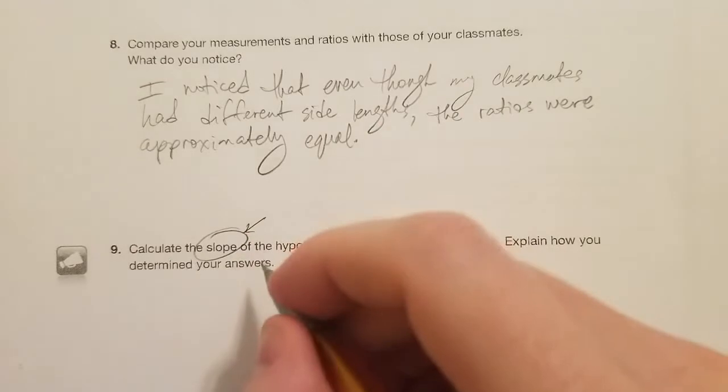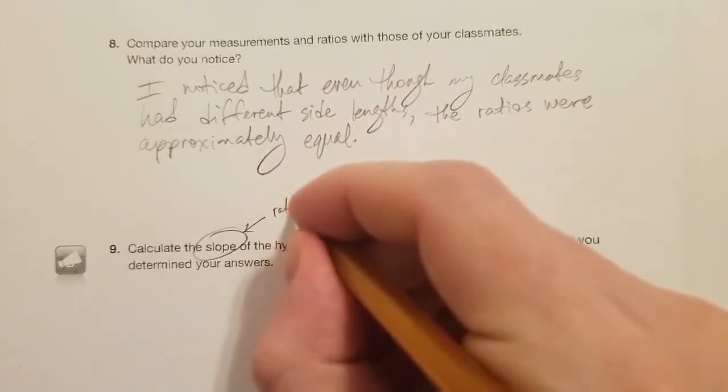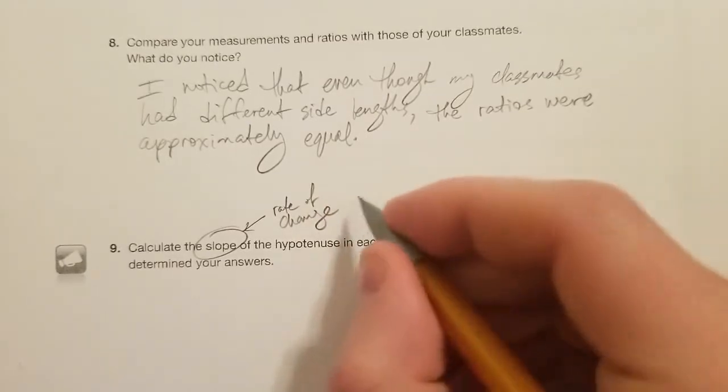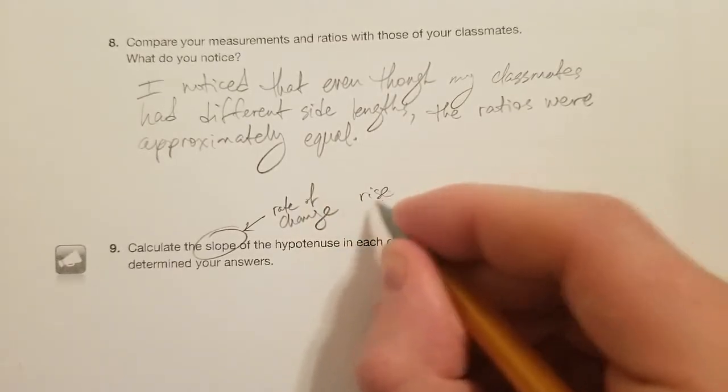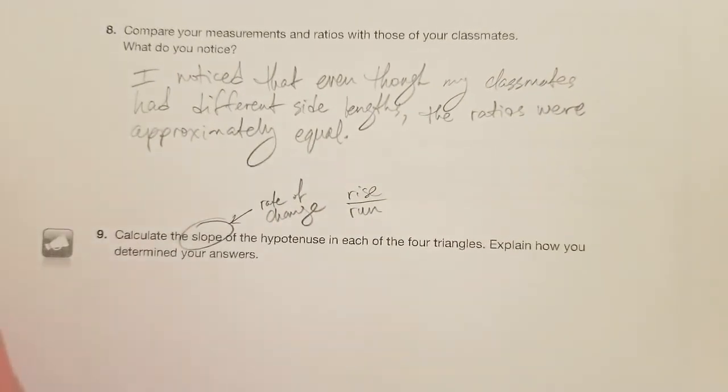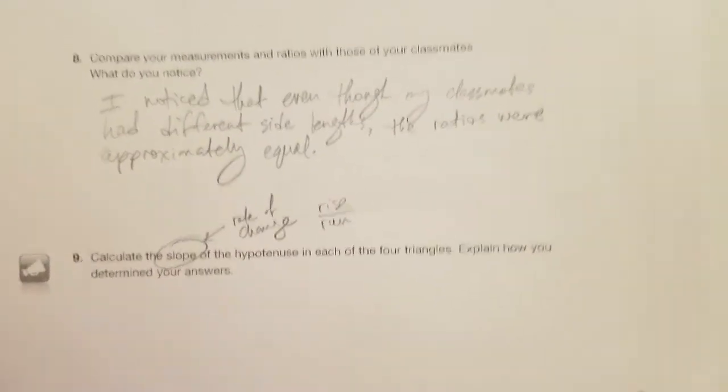Right? Slope is rate of change. And our formula for slope is rise over run. Right? So let's go back and let's look at our triangles that we drew, and let's see if we can identify some rise and run type stuff.